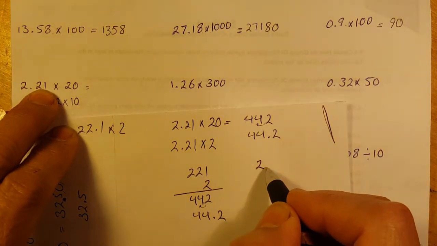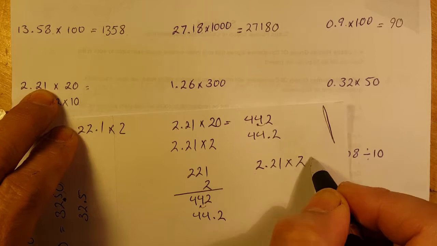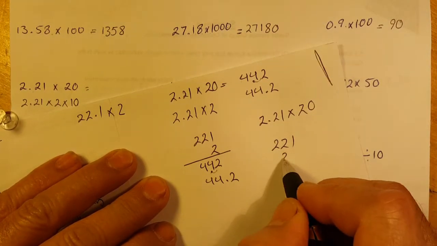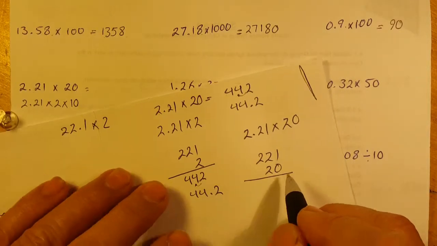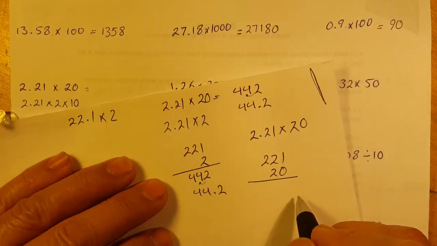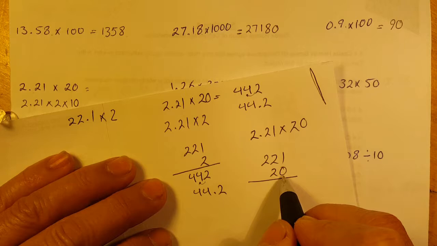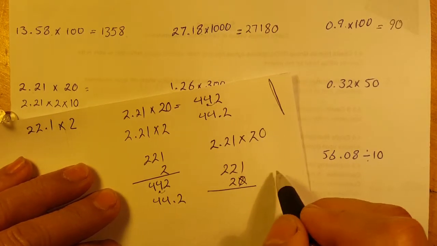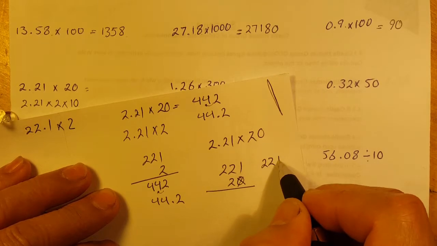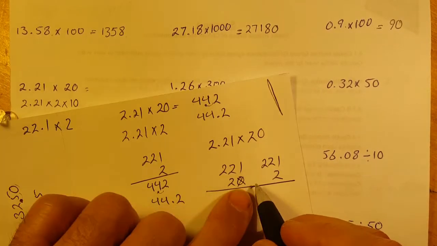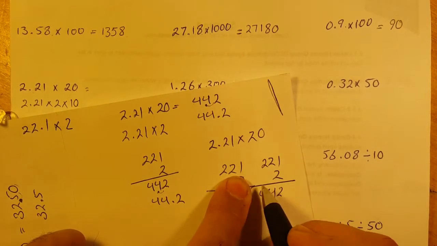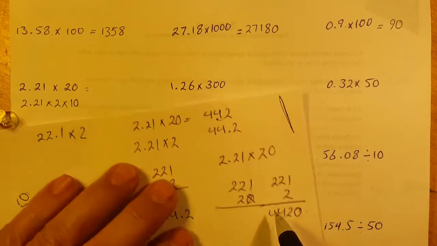The old way also, 2.21 times 20 is this way, 221 times 20. Then apply the decimal later. But when we do this, obviously we don't consider the 0 at the beginning. Here we do it this way: ignore the 0, just do the multiplication, then add the 0.